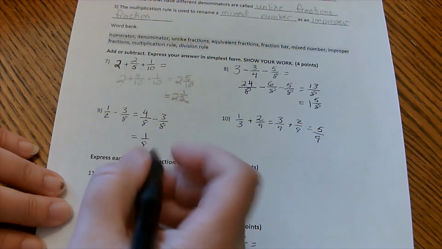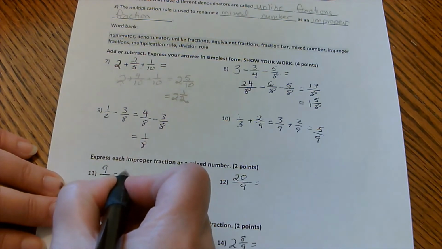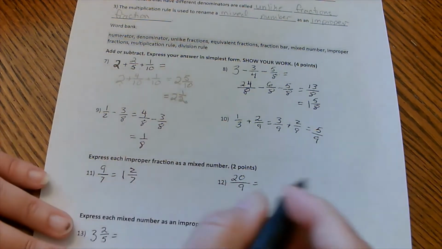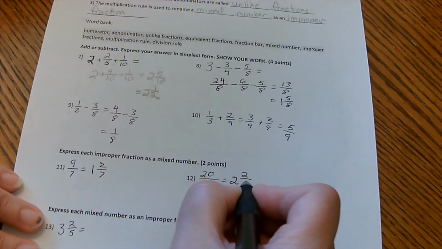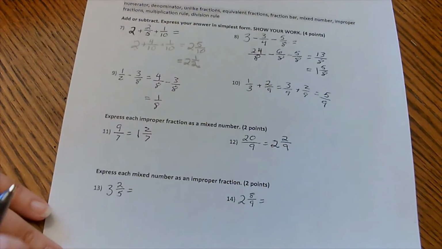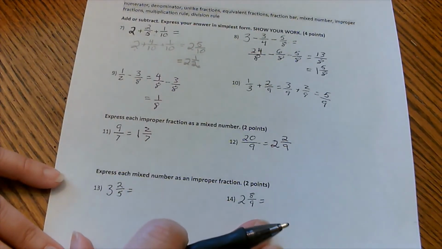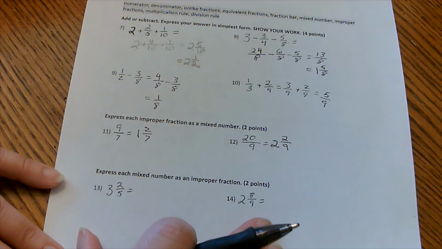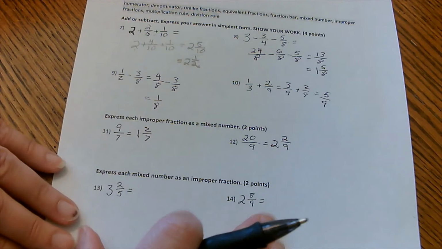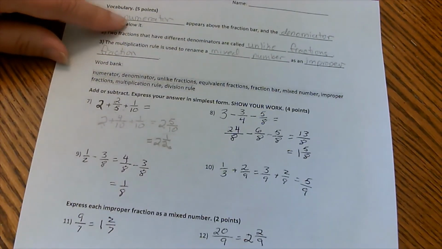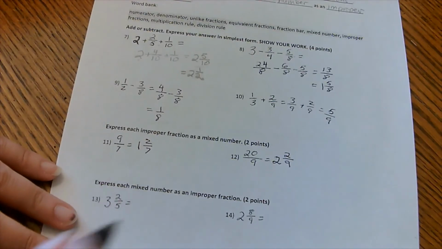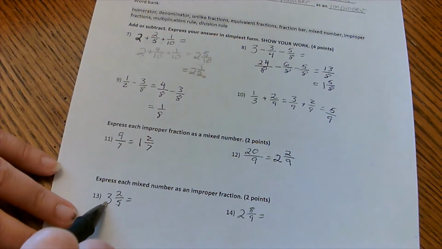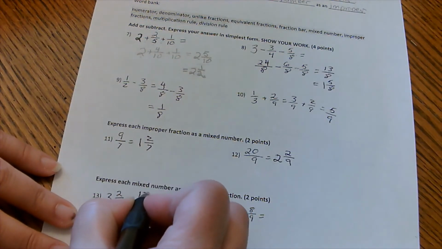Using the division rule, we can change 9/7 to 1 2/7, and 20/9 goes to 2 2/9. Good. I have very few mistakes here on using the multiplication rule to get our improper fraction, although I did find it amusing that some of you got this right, but you missed the vocabulary part here on the multiplication rule. And this is the multiplication rule. 5 times 3 is 15, plus 2 is 17/5.